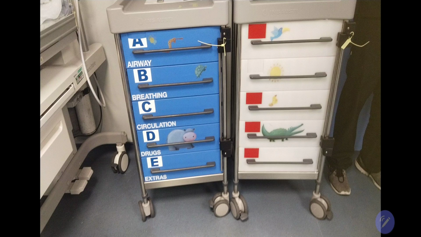So here you can see this type of trolleys are normally being used in the NHS with the mentioning of A, B, C, D and E. You can see A for airway, B for breathing, C for circulation, D for drugs and E for extra. So while you will be there in the GMC test center for your PLAB 2 exam, and when you will be doing your Simman Station, please be aware of these things.